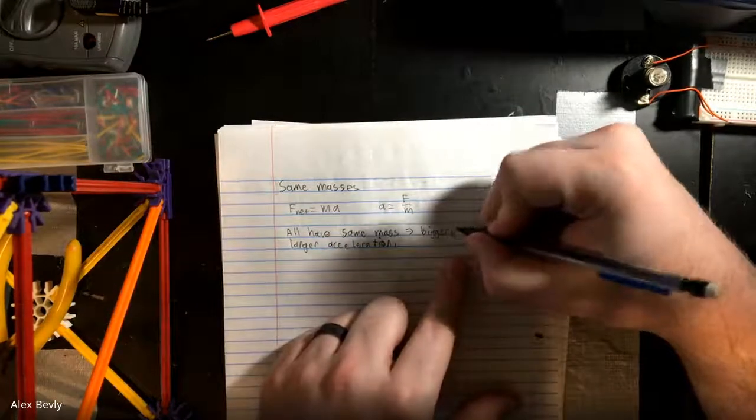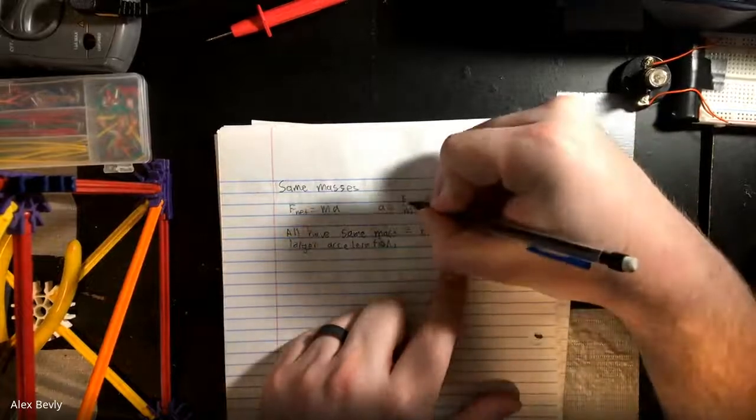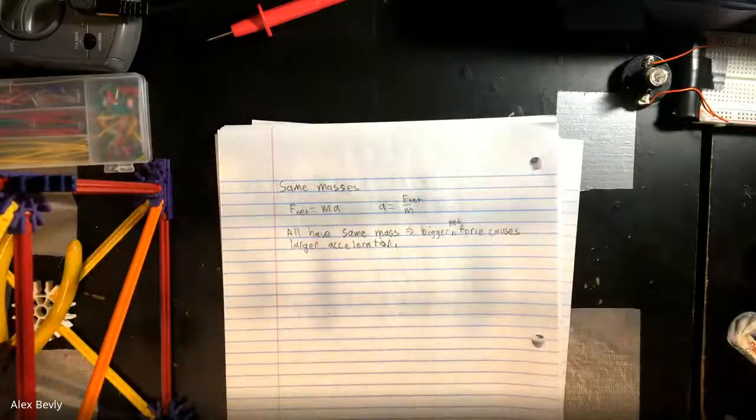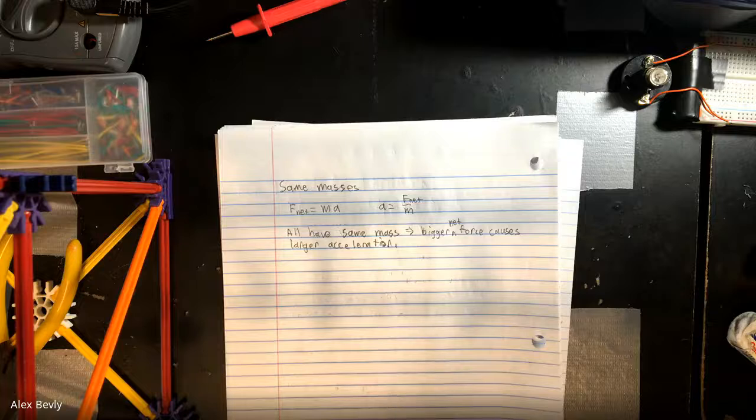And I really should be specific, bigger net force, because now we do have more than one force, so we are looking at our net forces. So let's just go through these each individually.